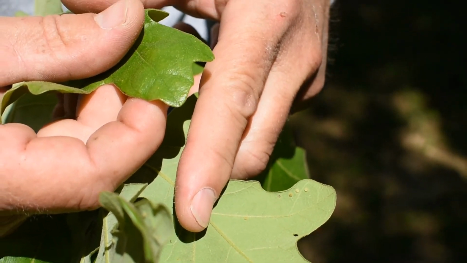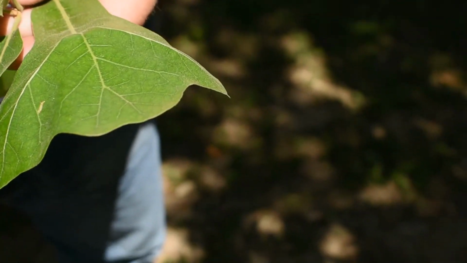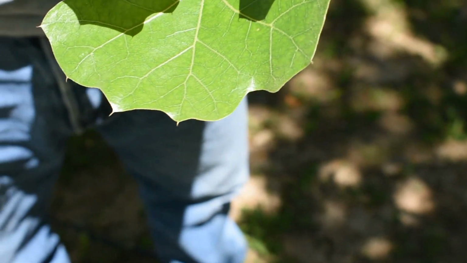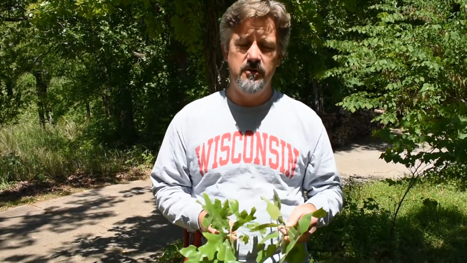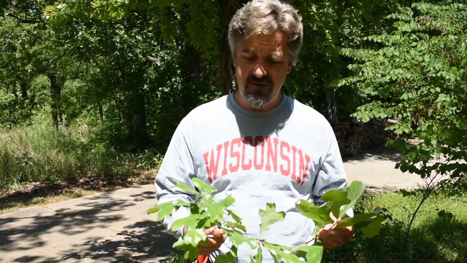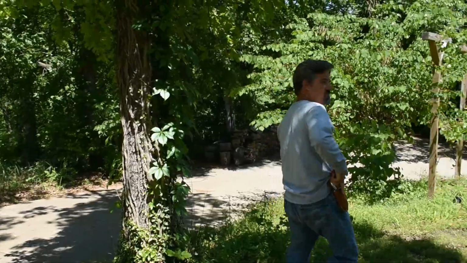So, no spines at the tips of the lobes, post oak. Spines at the tips of the lobes, blackjack oak. And that's true across all oaks. You want to look at that first thing when you're looking at an oak and see if the lobes have little mucronate or spiny little tips on them. So those are your two most common oaks. Now you can recognize them.